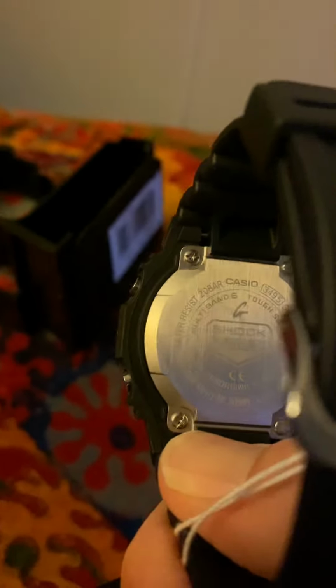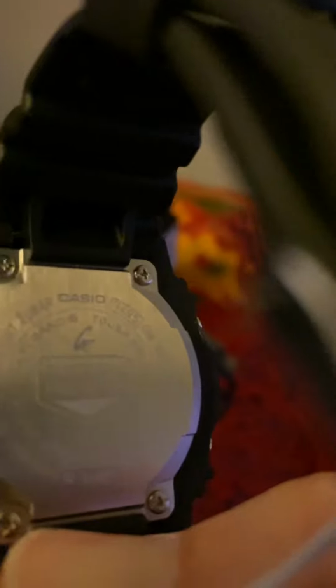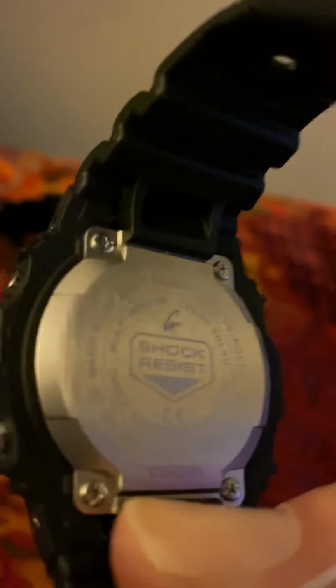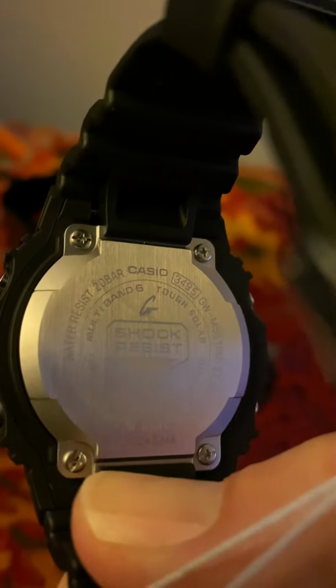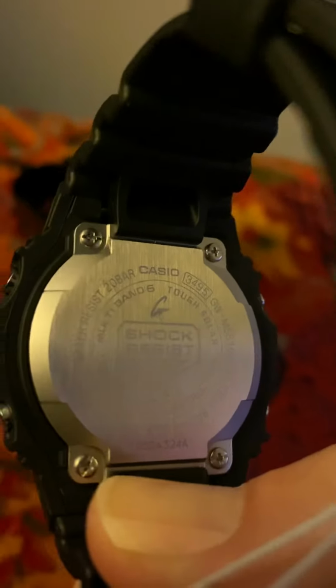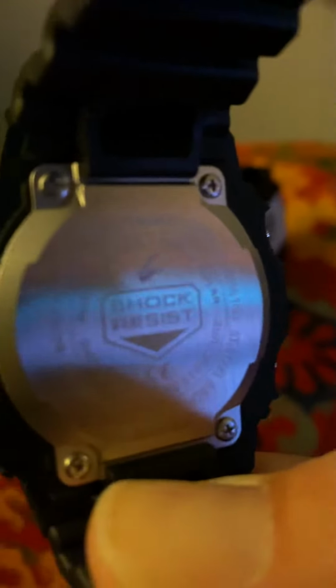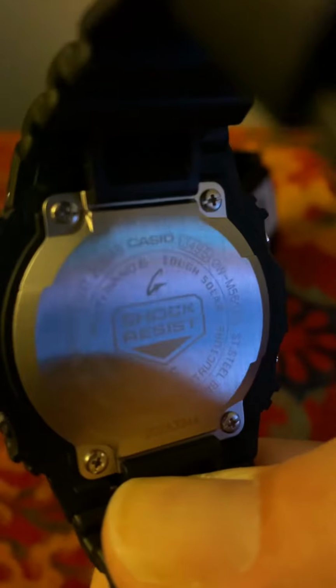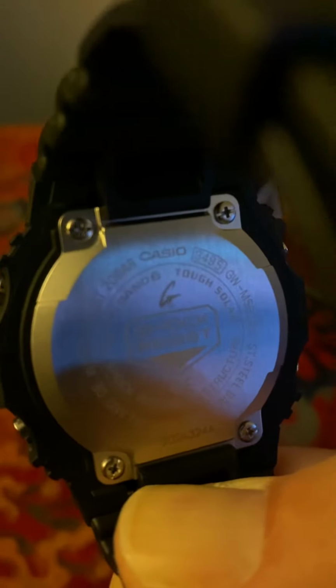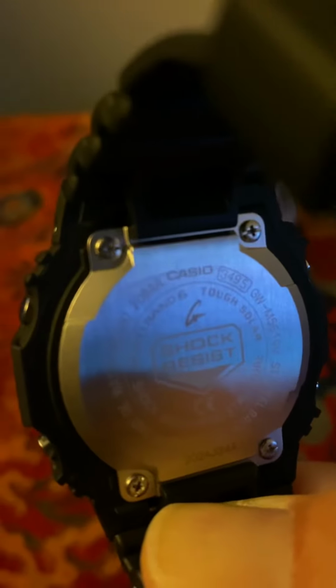So the updated module in this is, I don't know if you can see that very clearly, 3, 4, three, 5.